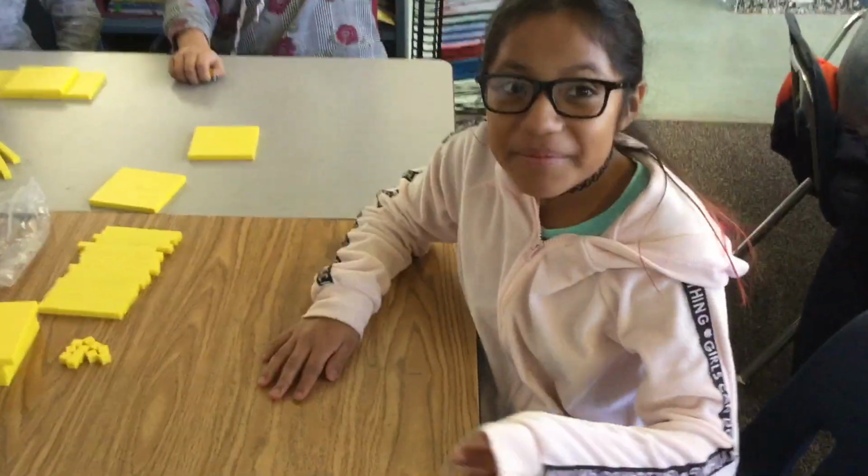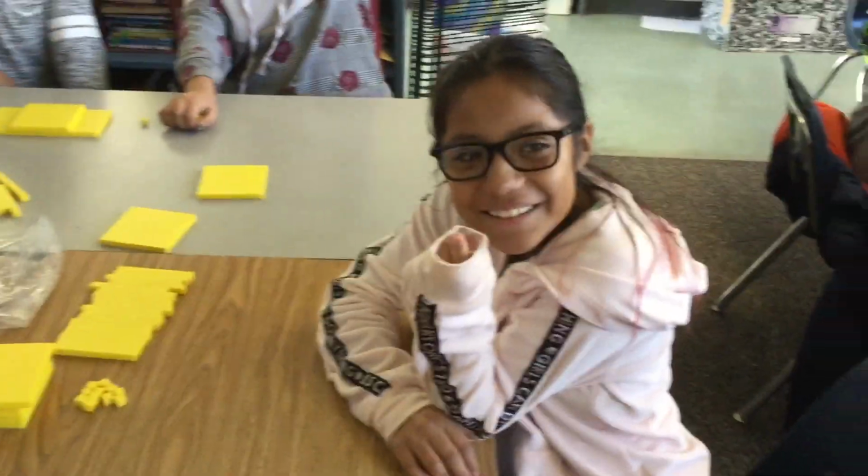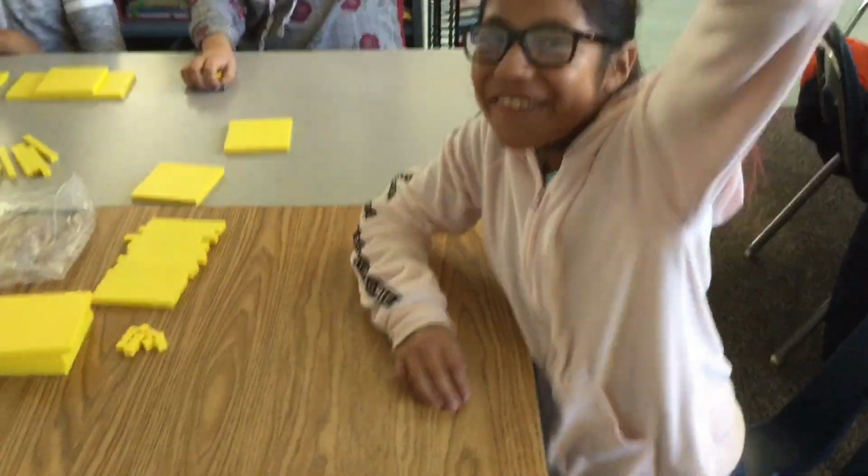Jade, what are we going to do next? We're gonna split them in half. In half? Into 2 groups. 2 groups? Look at the little number up there. What's the little number? 3 groups. So 3 groups. Oh, hold on. You have to show it. It's a little out of focus here.